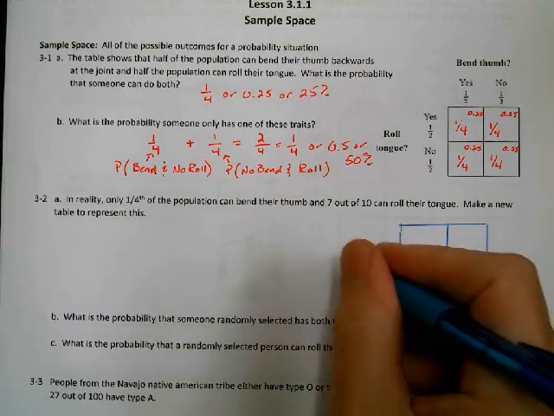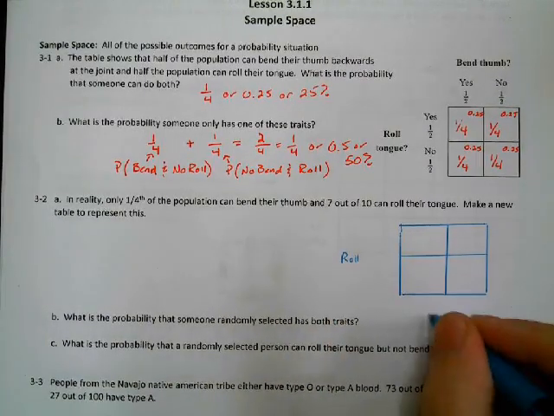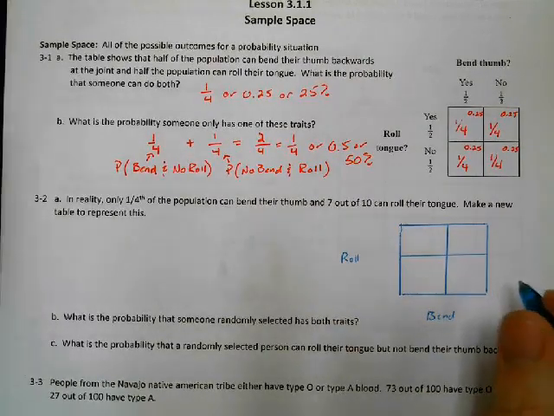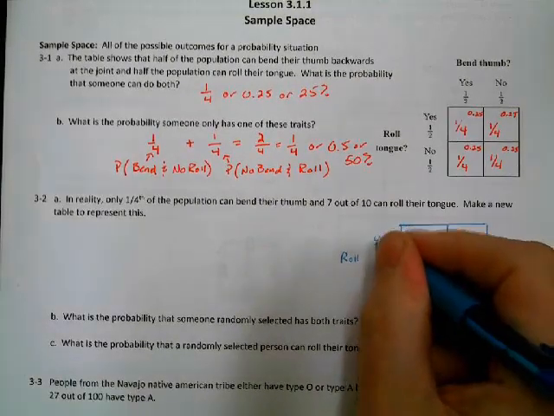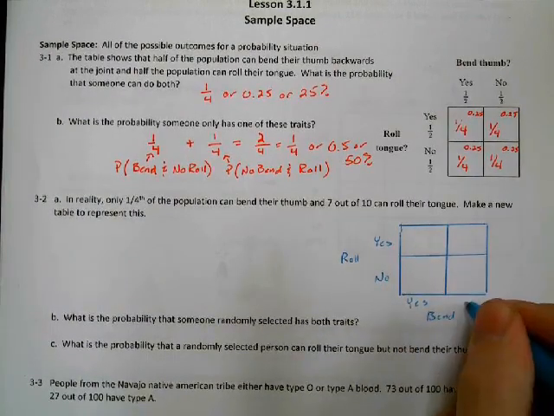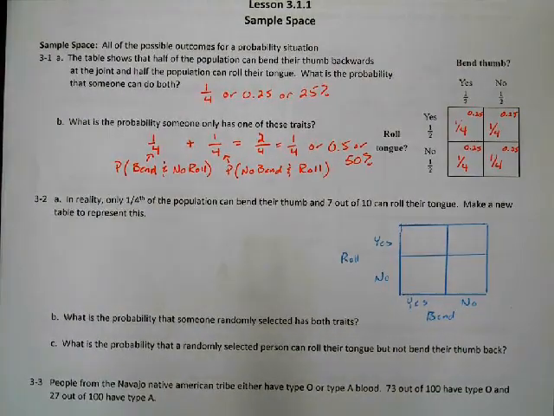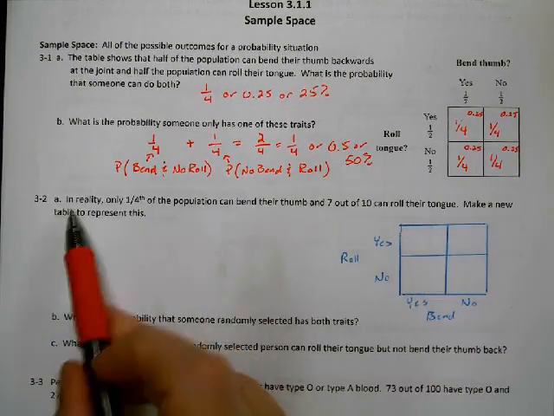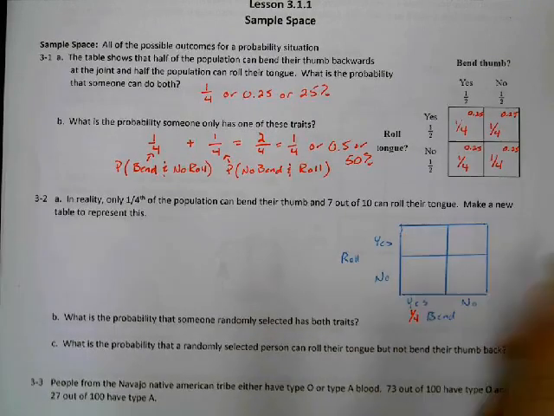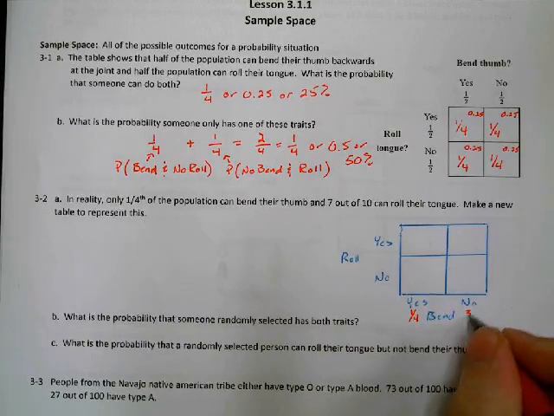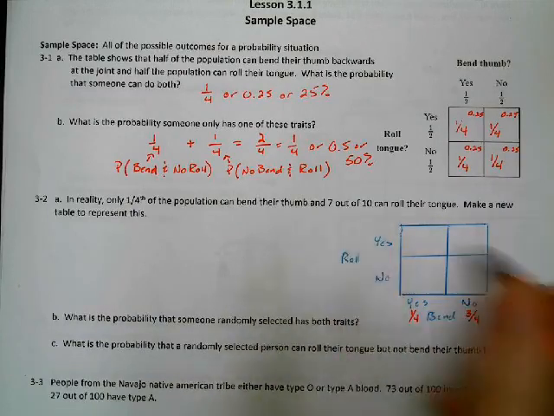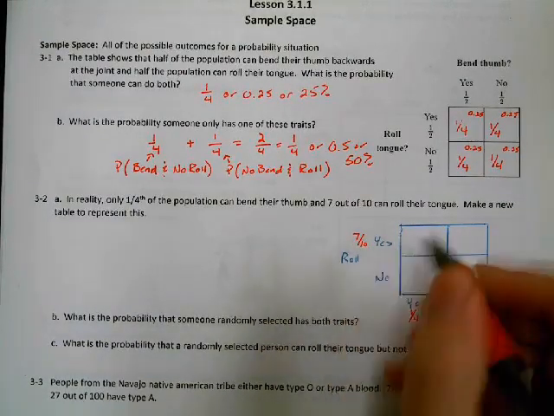Here I've got rolling tongue out here, and I'm going to put bending the thumb on the bottom. We've got yes and no, yes and no. This is yes, they can roll their tongue. This is no, they can't. This is yes, they can bend. This is no, they can't bend. Now the probabilities have changed because in reality, only 1/4 can bend their thumb. So only 1/4 are yeses for bending, which means that 3/4 cannot bend. For rolling their tongue, 7 out of 10 can, which would mean that 3 out of 10 could not.